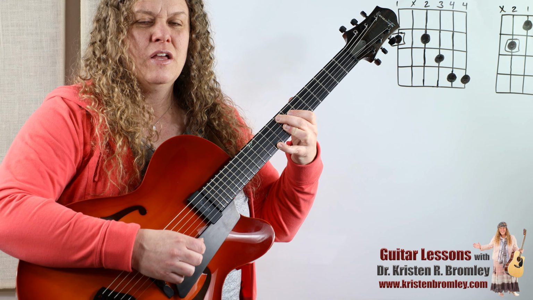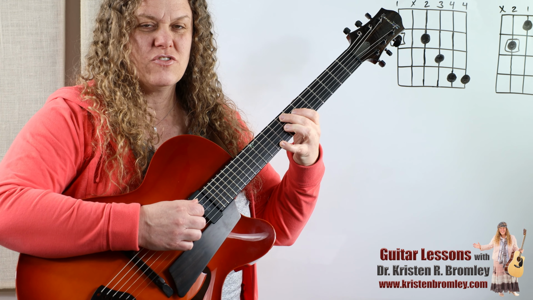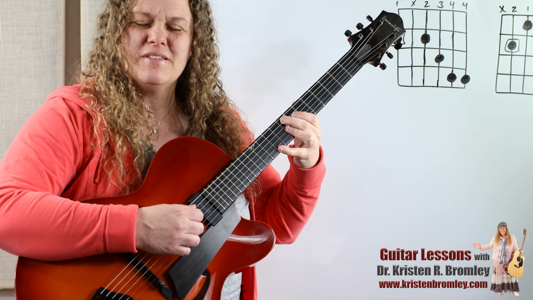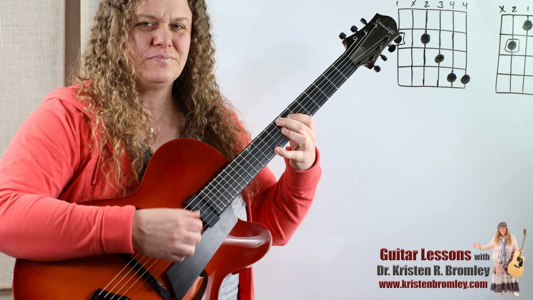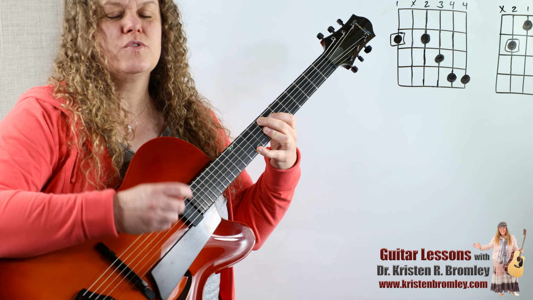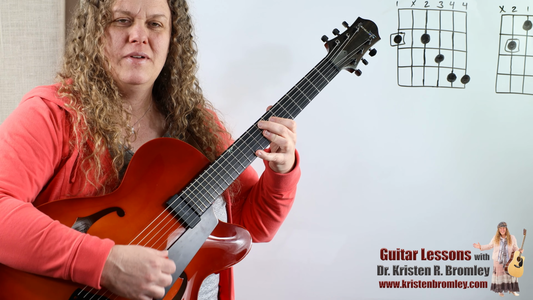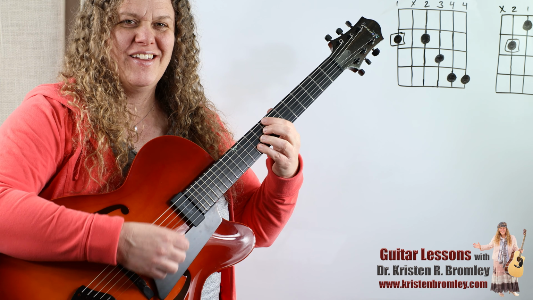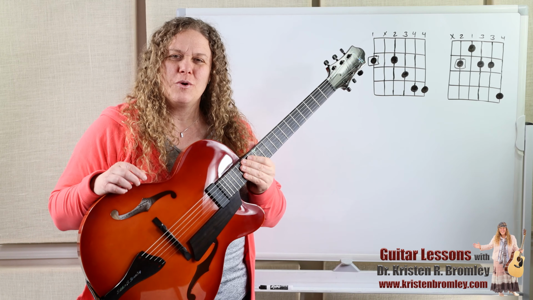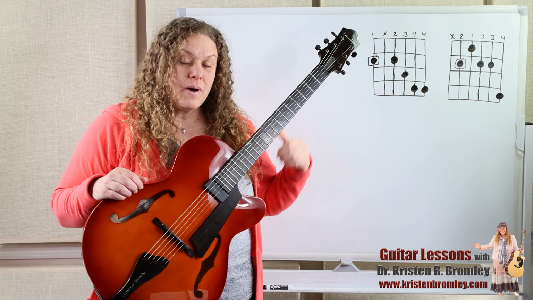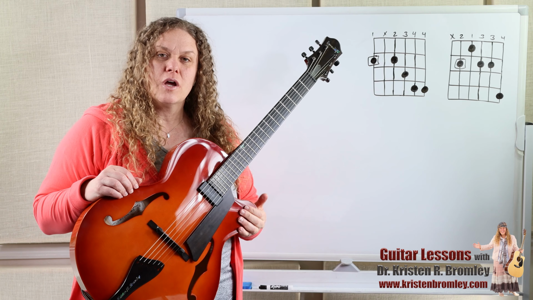Now this one does have the 9th in there on the 5th string. You could skip over that string to keep the 9th out of it, but it sounds really nice to have it in there. So these dominant 13 chords also include the 9th, which is a great sound. You may just want to go back and forth between them as you get going, getting comfortable with going from one to the next.